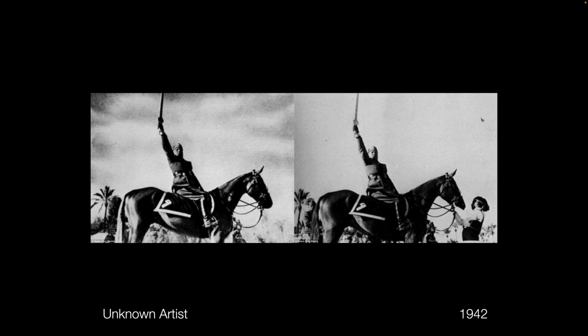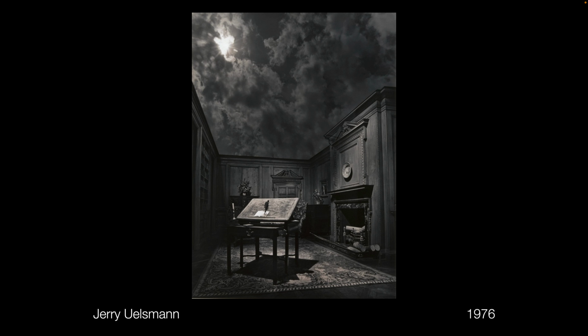Some photographers use it to change the nature of what the photograph is, to maybe add some false sense of history, as we've seen. But some photographers, like Jerry Uelsmann in the 70s and 80s, used it to create a surreal environment. So this is conventionally done. This is all done in the darkroom.